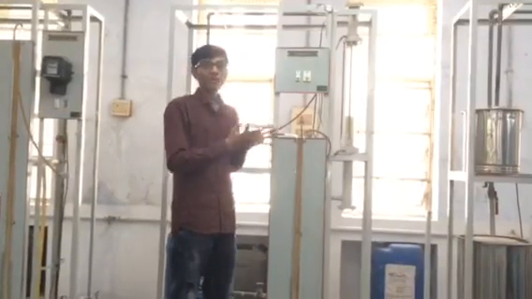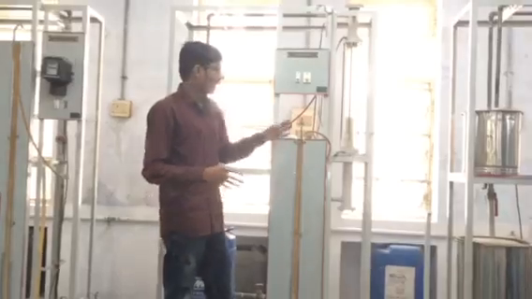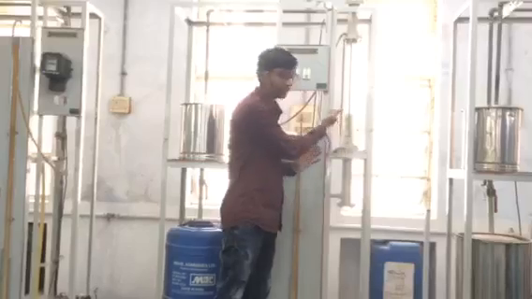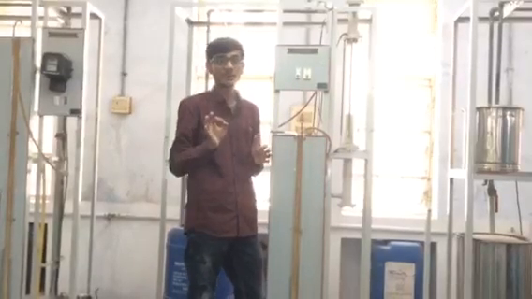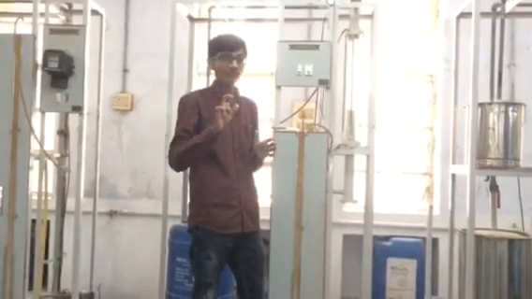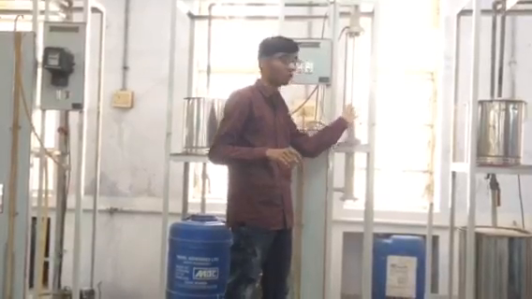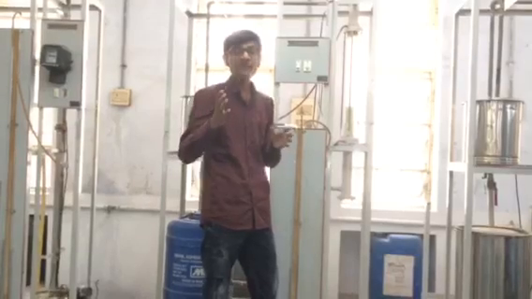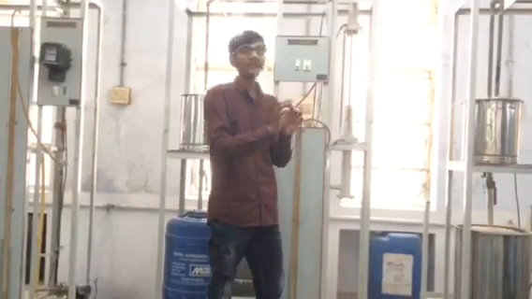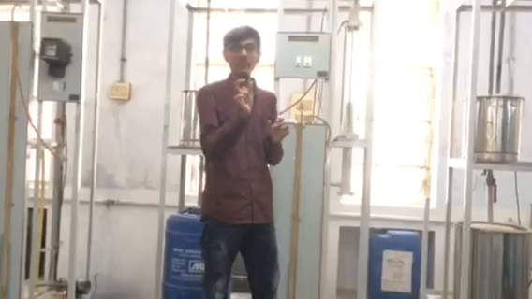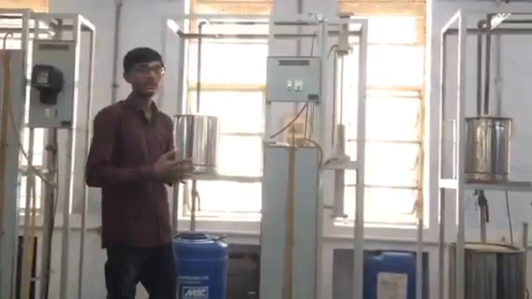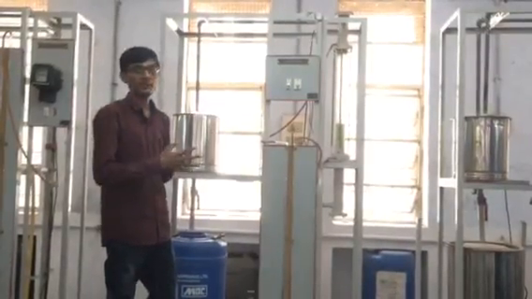So the basic concept of fluidization is that a bed of solid, through which fluid is passed from the bottom at a minimum velocity. A minimum velocity is required so that every solid particle gets converted into a fluid-like state, and every solid particle gets into contact with the fluid. This minimum velocity is known as the minimum fluidization velocity. So this whole apparatus of fluidization will be further explained by my friend Vasis.